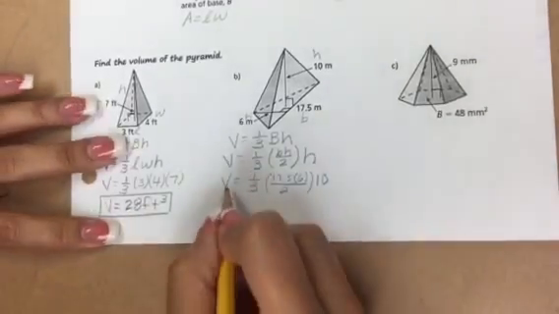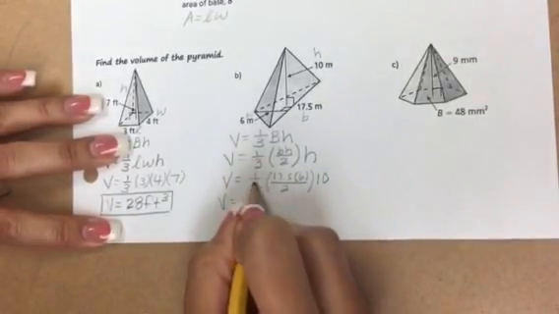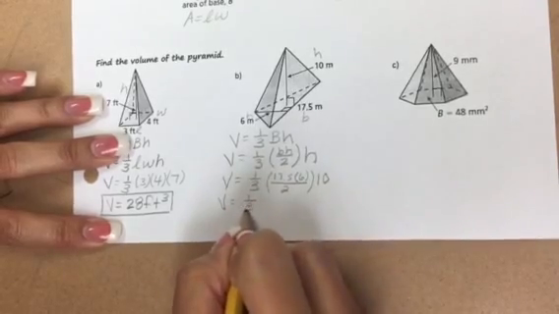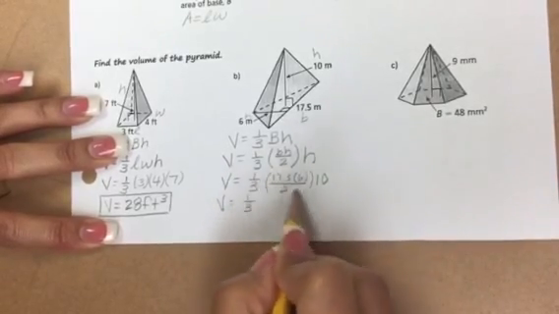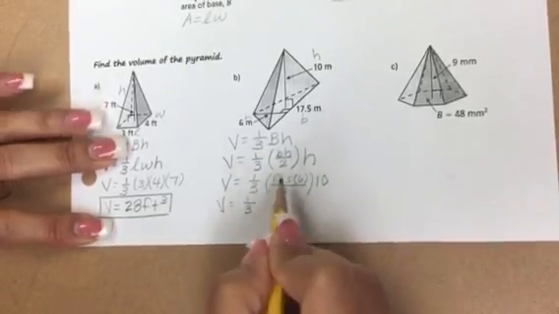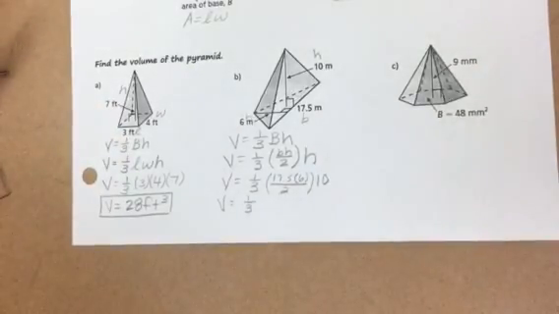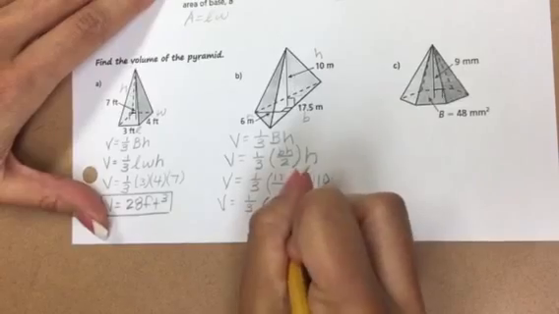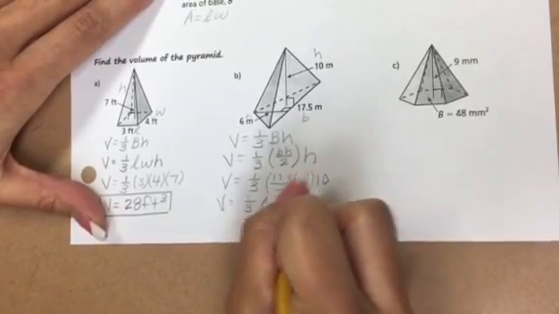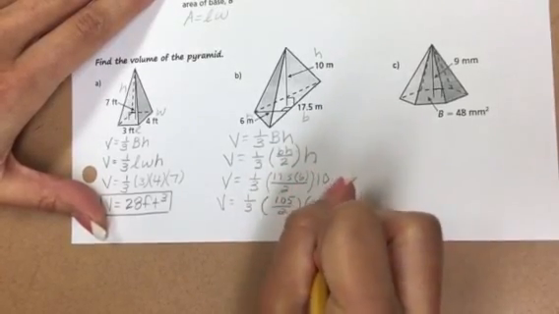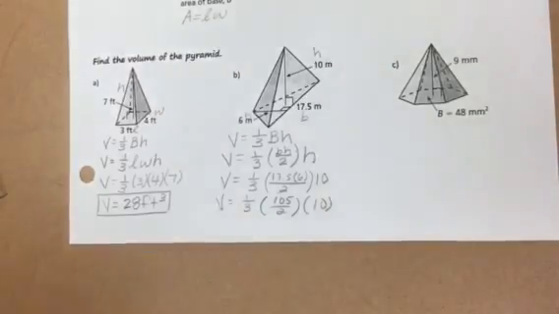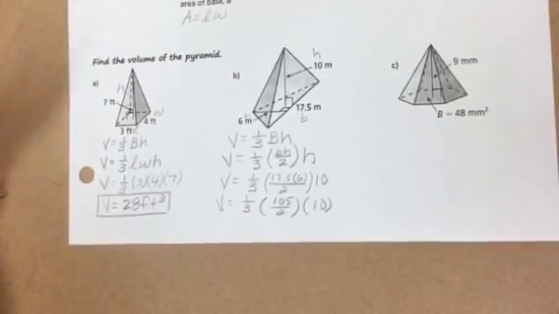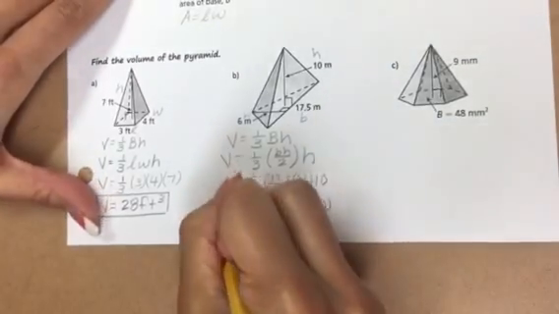Now I can do what's inside my parentheses first. So I leave my 1/3 alone, and I find the area of my base first. So I would do 17 5/10 times 6, which is 105, divided by 2, and I leave my 10 on the outside. Now I do 105 divided by 2 because it's still inside parentheses.